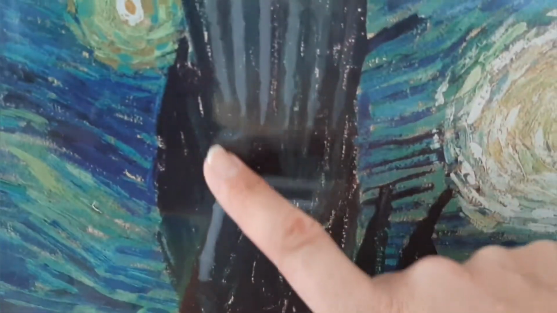And look at this moon. There's some darker color there. There's different shades of blue and green that he may have mixed up together. And here, his tree, or I think it's a tree or a bush, he outlined it in black.